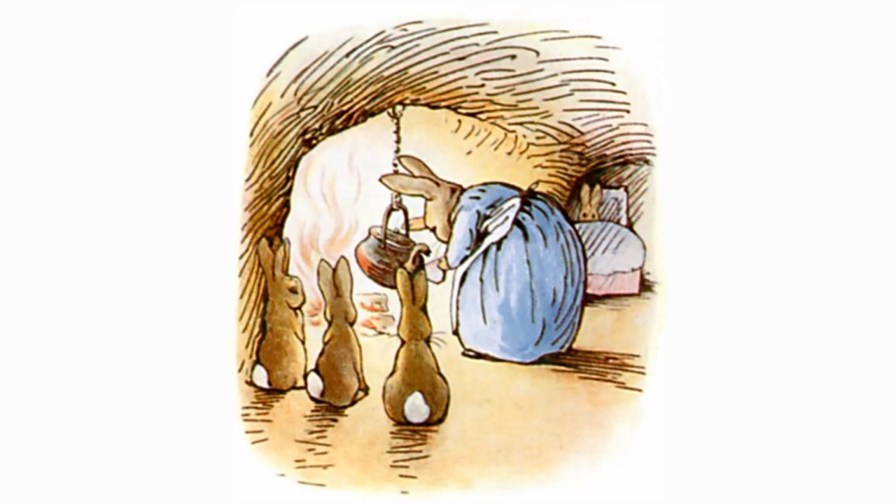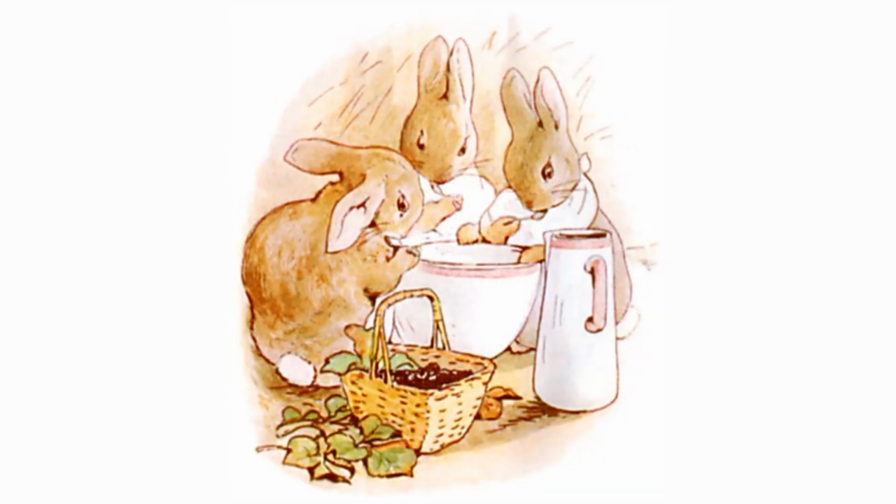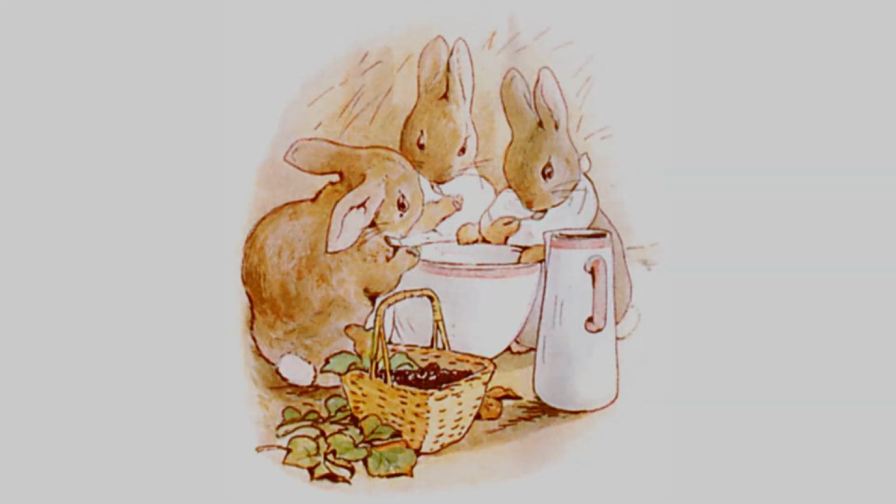I am sorry to say that Peter was not very well during the evening. His mother put him to bed and made some chamomile tea, and she gave a dose of it to Peter, one tablespoon to be taken at bedtime. But Flopsy, Mopsy, and Cottontail had bread and milk and blackberries for supper. The end.